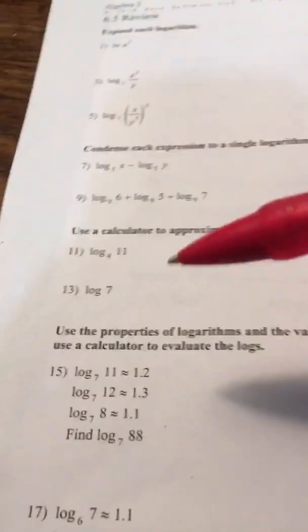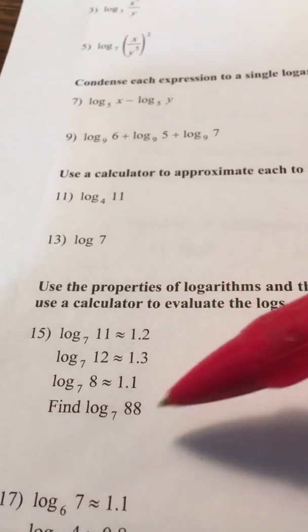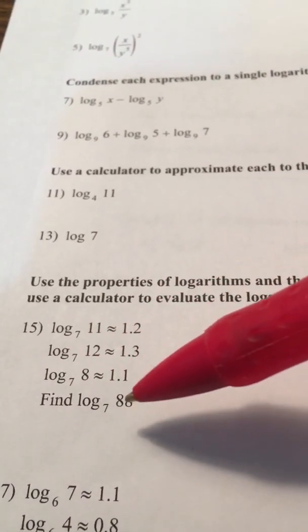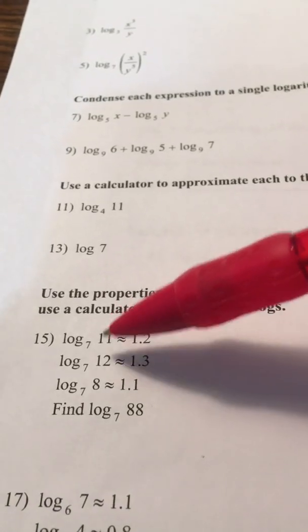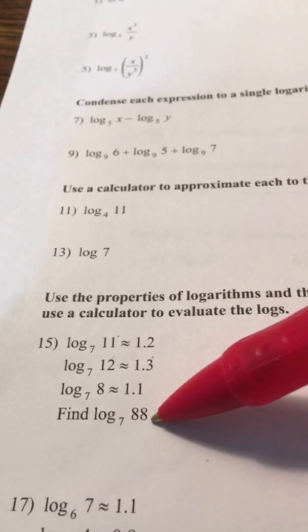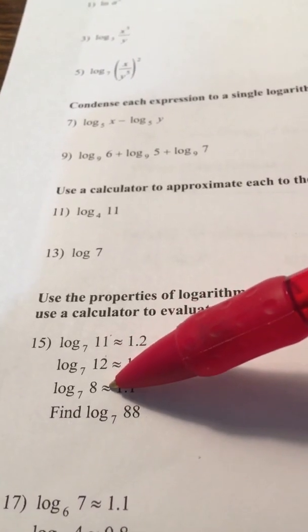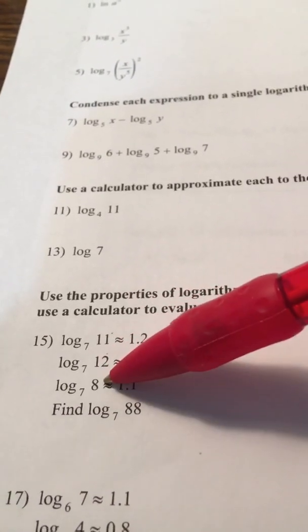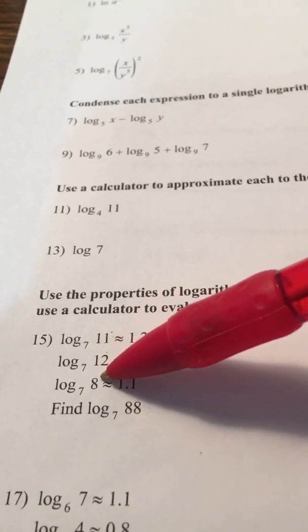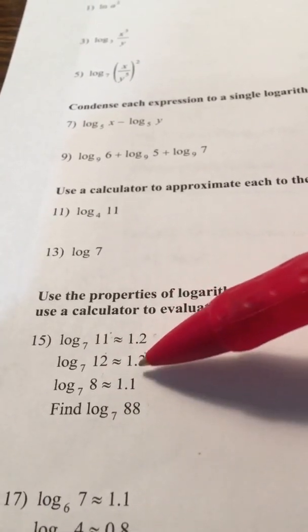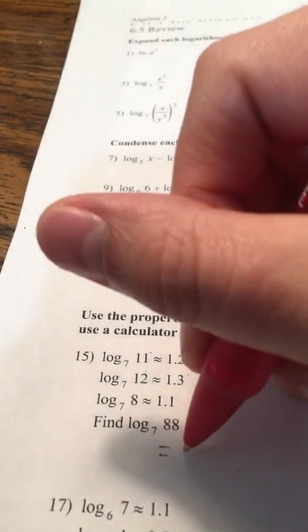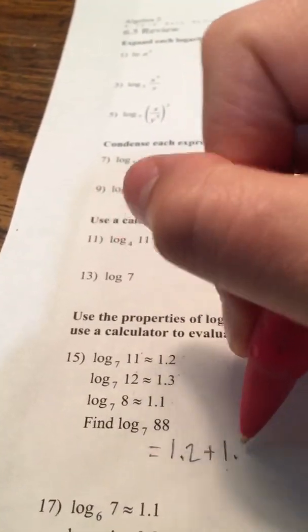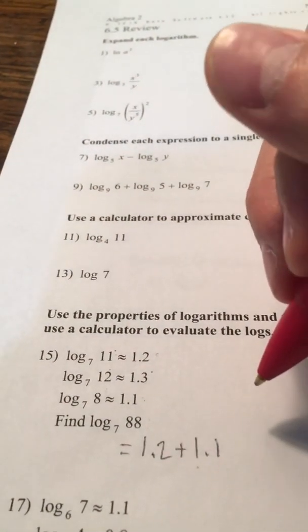Number 15, well, really for all of these, they give you more information than you actually need. Number 15 asks you to find log base 7 of 88, and I know information about log base 7 of 11, 12, and 8. So how can I make 88 out of 11, 12, or 8? It's 11 times 8. And again, since that's multiplication, what would I wind up doing with these two numbers? I would add them. So my answer for number 15 is just going to be 1.2 plus 1.1, which is what? 2.3.